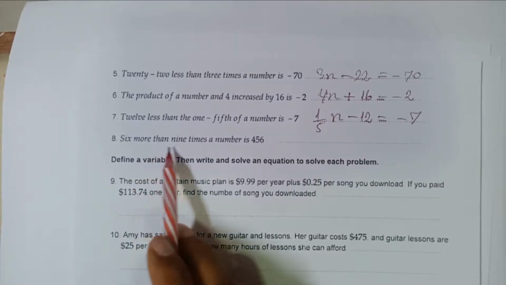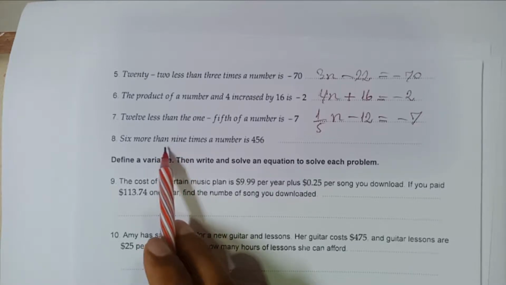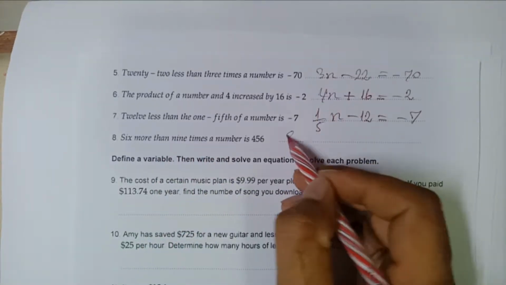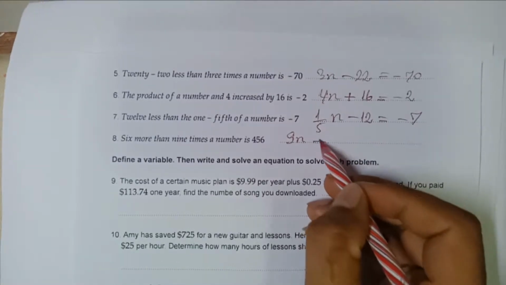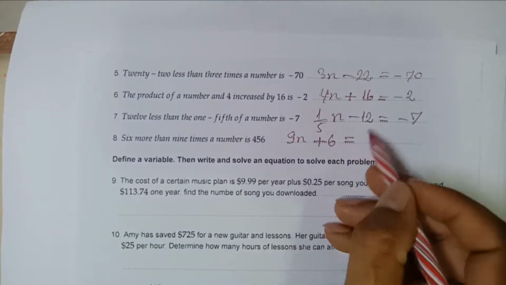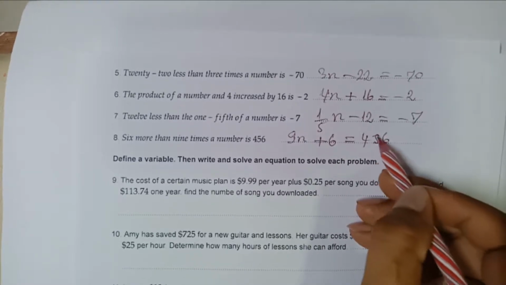6 more than 9 times the number. Okay, you have 9 times the number. 6 more than, plus 6, is equal to 456.